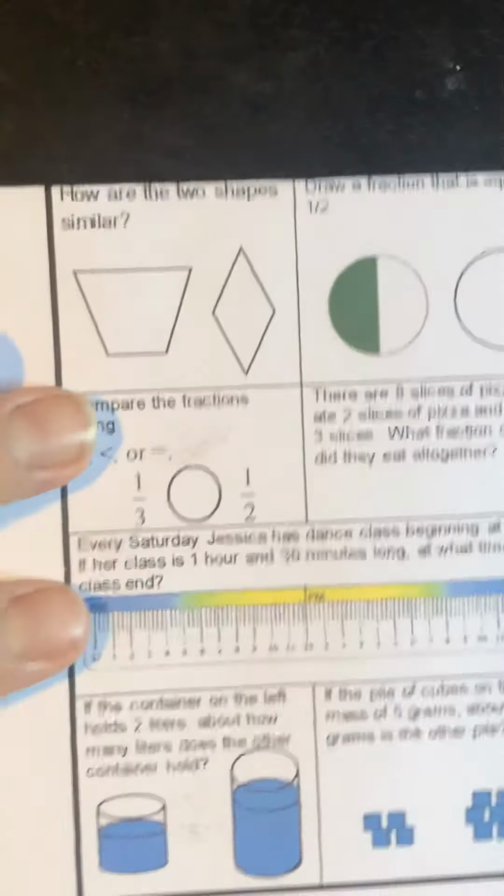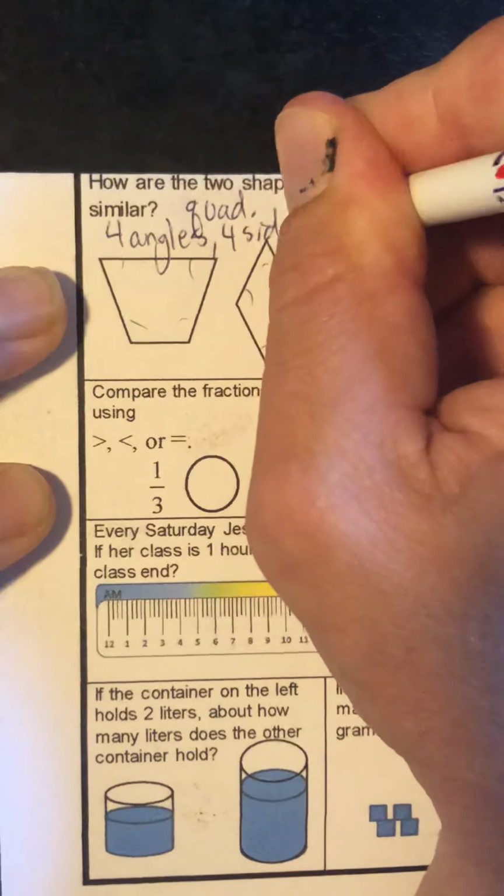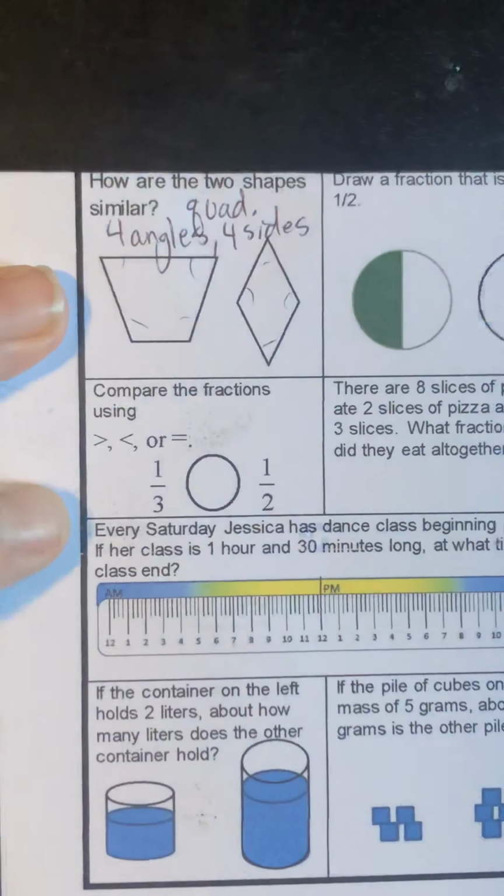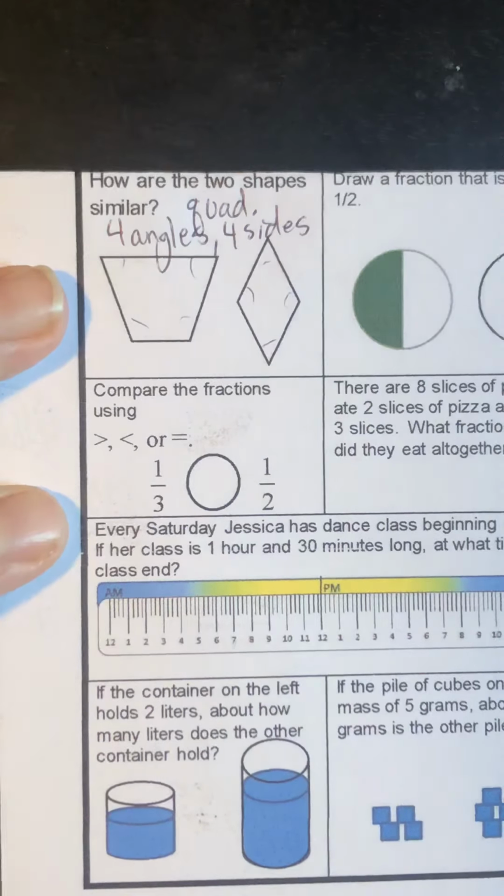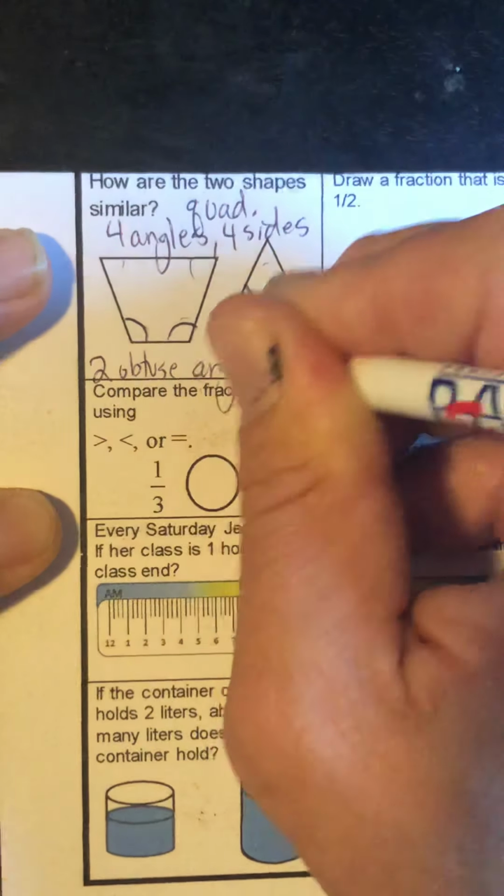They both have 4 angles, right? 1, 2, 3, 4. 1, 2, 3, 4. They both have 4 sides. What else here? Oh, this angle is obtuse. And these two angles are obtuse. So they both have two obtuse angles.